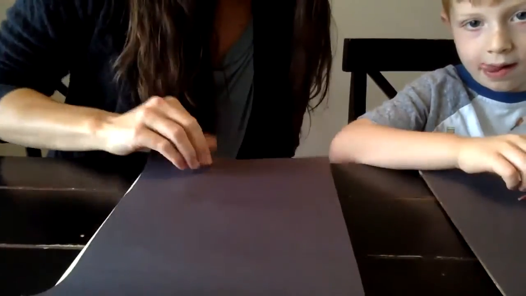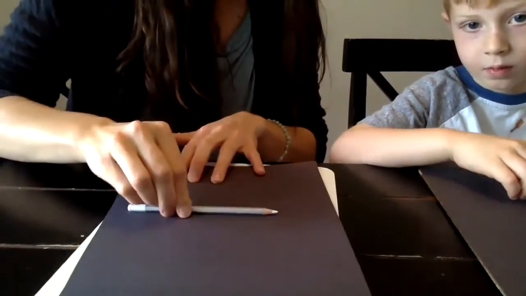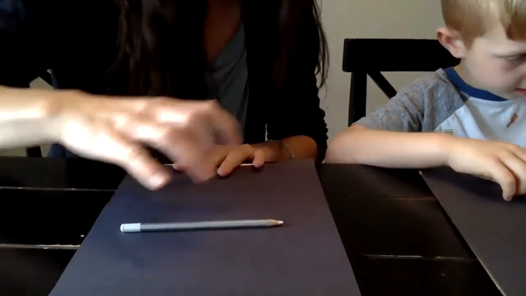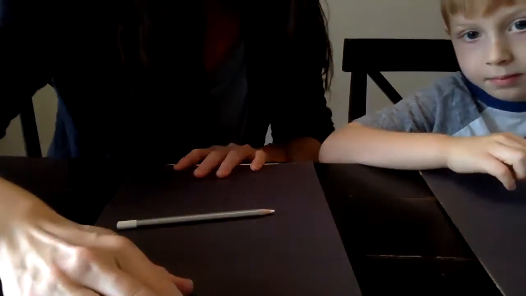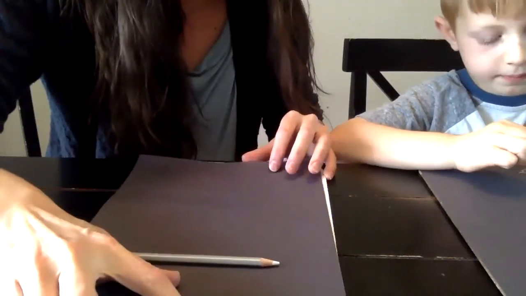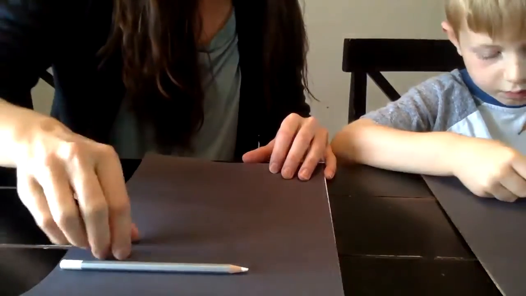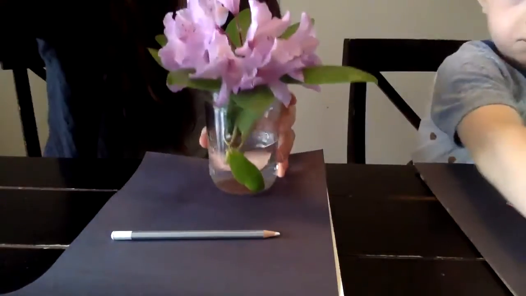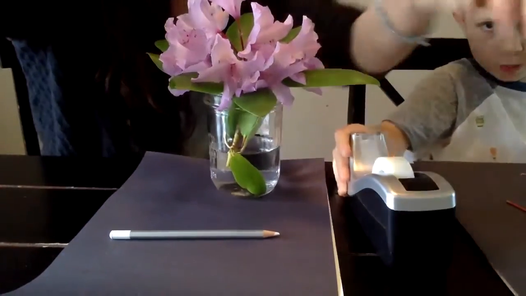We are going to talk about the parts of a flower. So here's what we have so far. We have a black piece of paper and a white pencil. If you have white paper and a regular pencil at home, that would be okay. This shows the parts of the flower a little bit better, and it's a little more interesting, right? So we're not always doing things the same way. So, pencil, white pencil. I have my tape that I'm going to put to the side so my friend can use it too. My tape, and most importantly, I have some flowers.